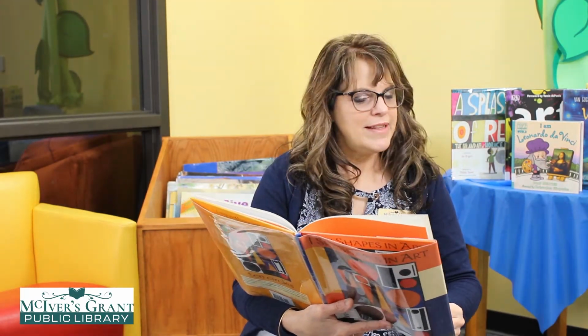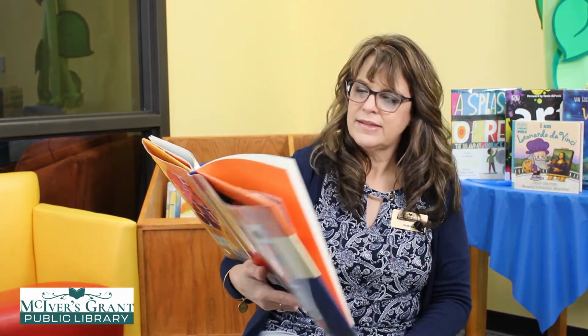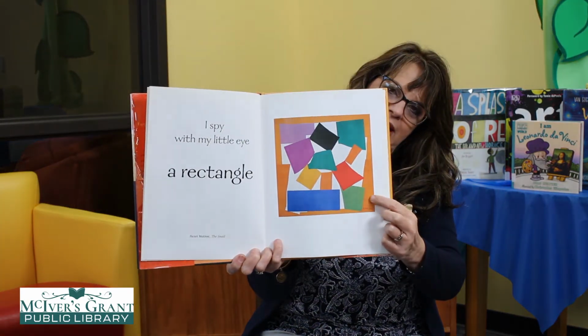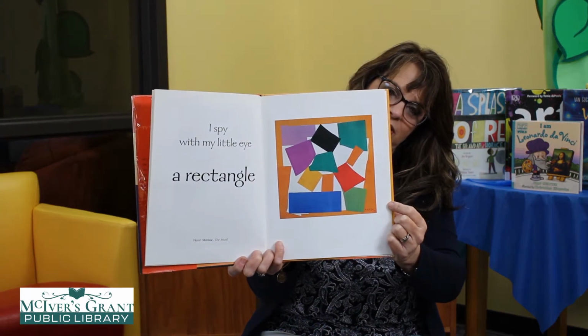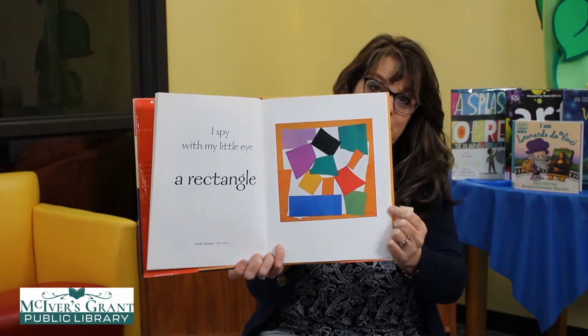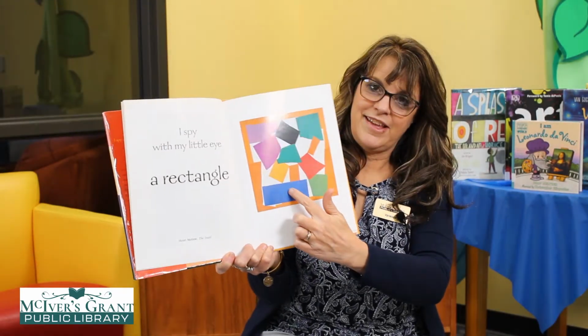I spy with my little eye a rectangle, and this is Henri Matisse, and this is The Snail. That looks like an abstract, wouldn't it? A lot of different color shapes. But can you see a snail in that picture? And can you see a rectangle? I see a rectangle right there.